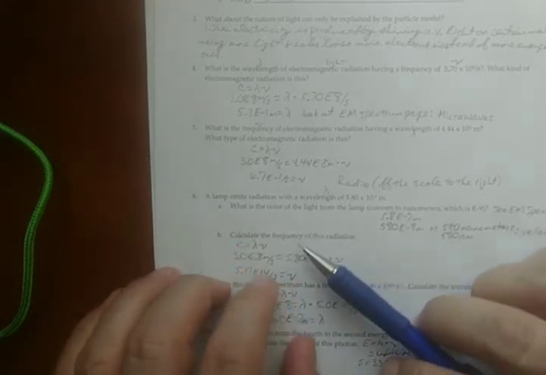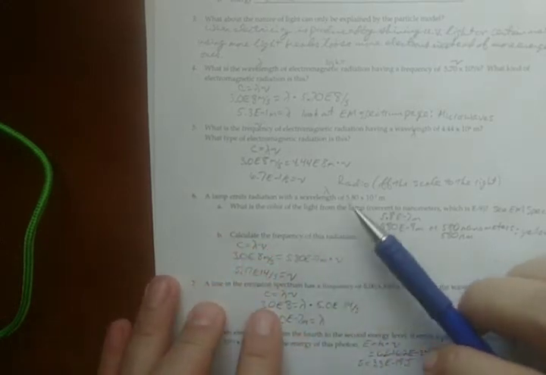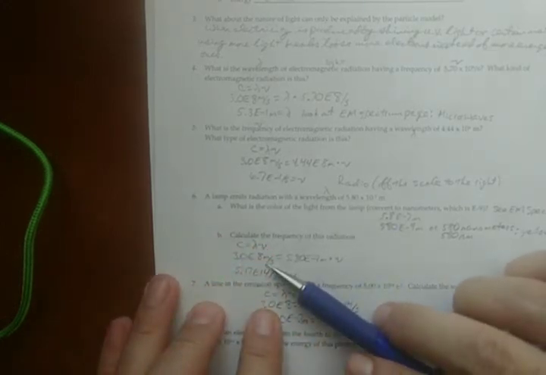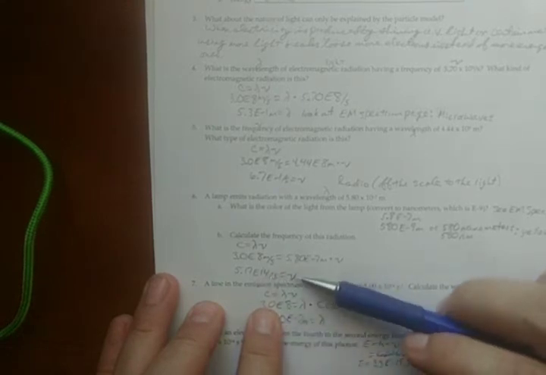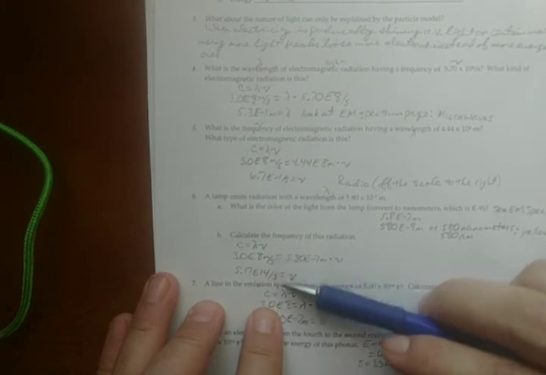Calculate the frequency of this radiation. Well, they gave me wavelength. I always know the speed of light. Here's frequency, divide, and I will get the frequency. Again, the meters cancel out and leave the unit as per second.